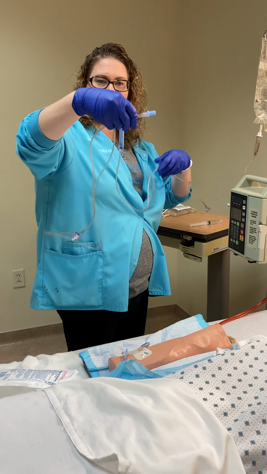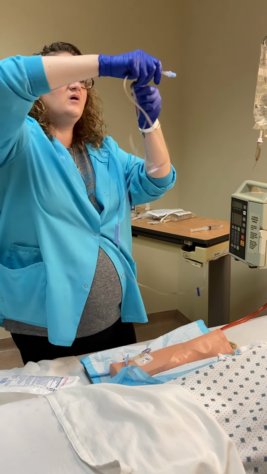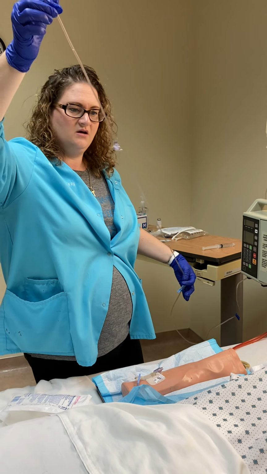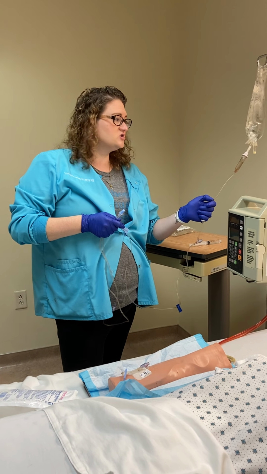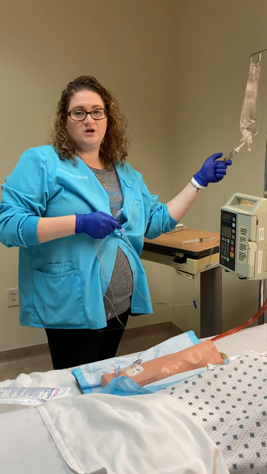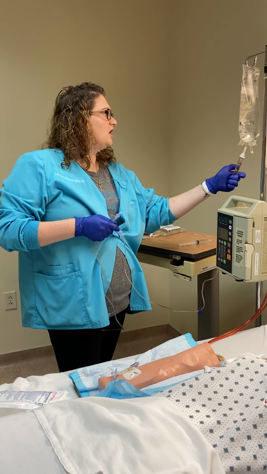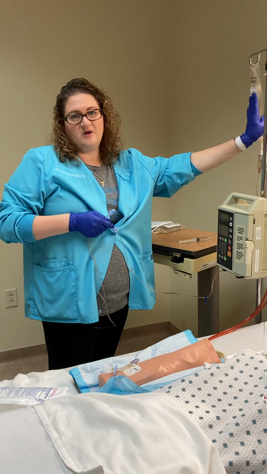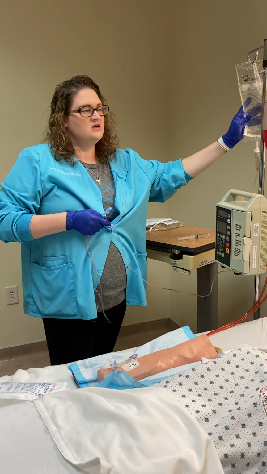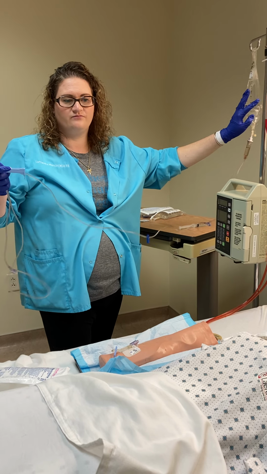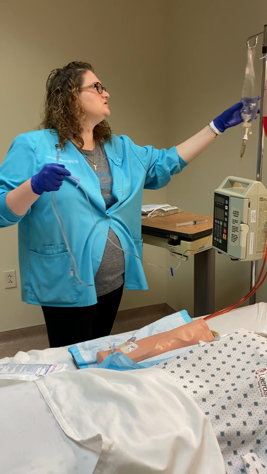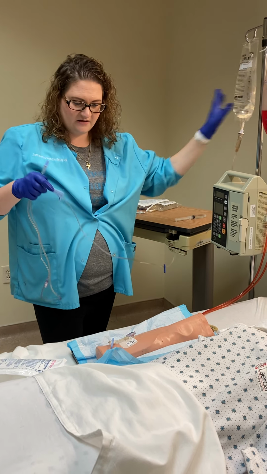All right, so we've got this fully primed. I have no bubbles in the tubing. It looks good. I'm going to label my tubing with the date, time, and initials so that everybody knows when I put the tubing up. I'm also going to label my bag with the date, time, initials. Depending on your facility, they might want your patient's ID sticker on there too. So just be mindful of that.